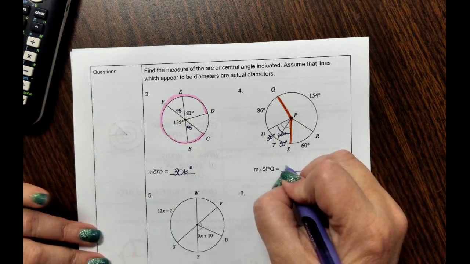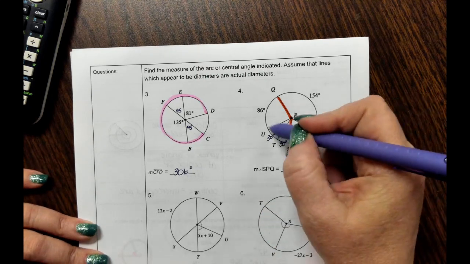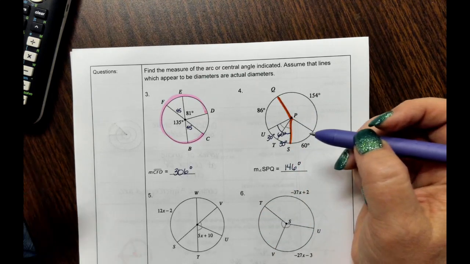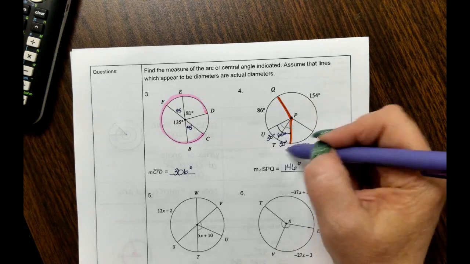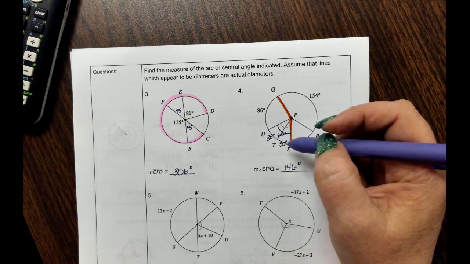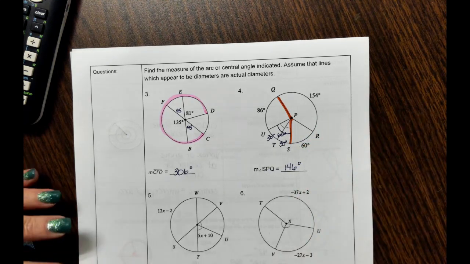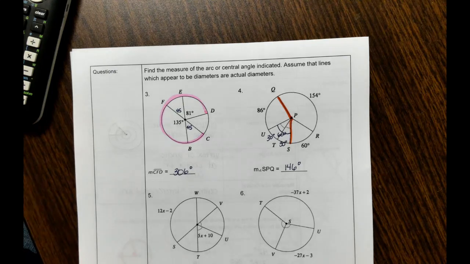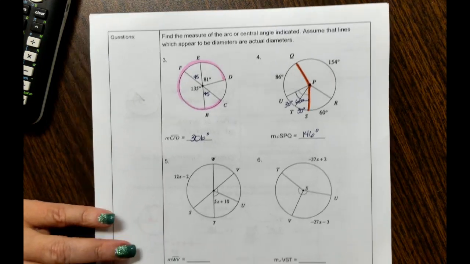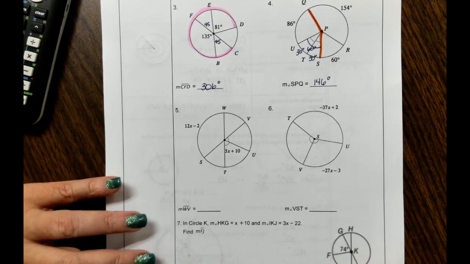And what I know is that this arc, WS, is congruent to this arc, VT. These two angles together, 10x plus 20, equal the arc that's intercepted. And I find out that this arc is 65. That means this arc, or this angle, excuse me, is also 65, and the arcs. This arc is 65, and this arc is 65.